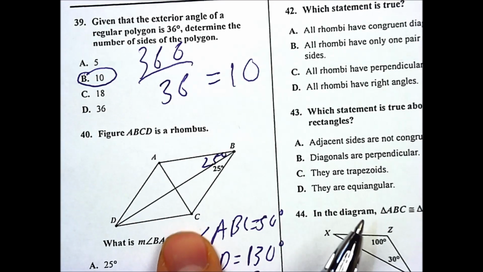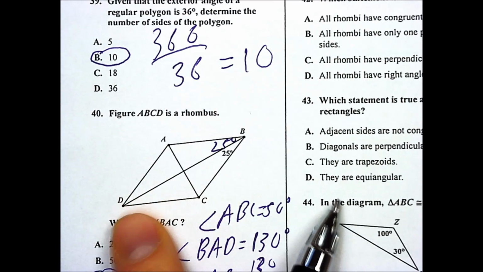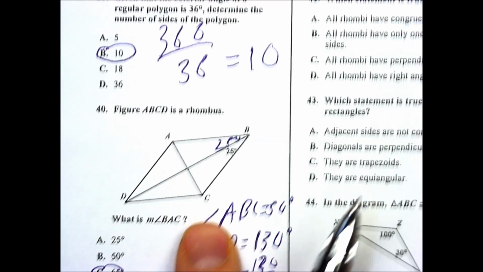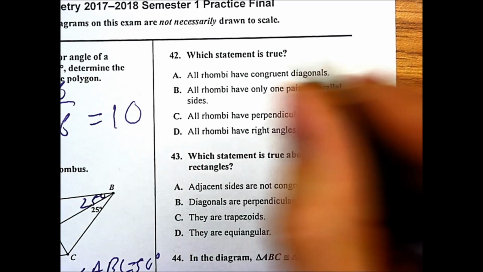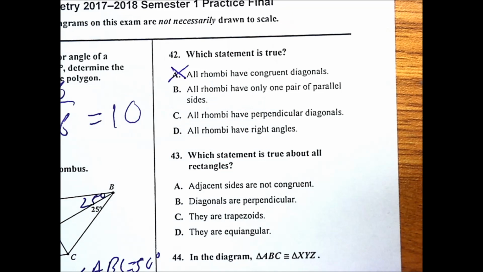You can look at the rhombus over here on question 40. From B to D is different in length from A to C. The diagonals are different in length. That is a false statement. The shapes with congruent diagonals are the rectangle, the isosceles trapezoid, and the square.